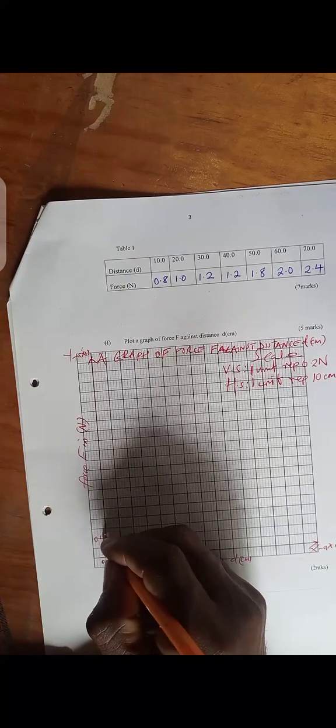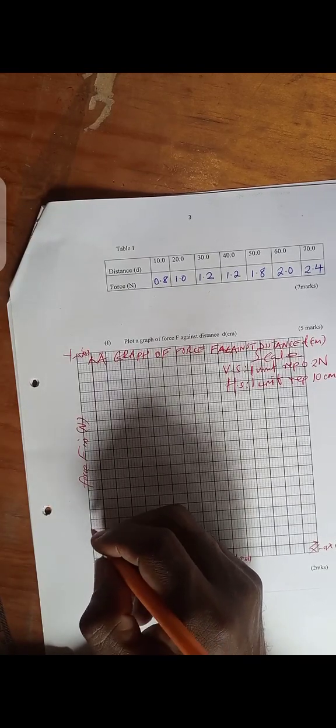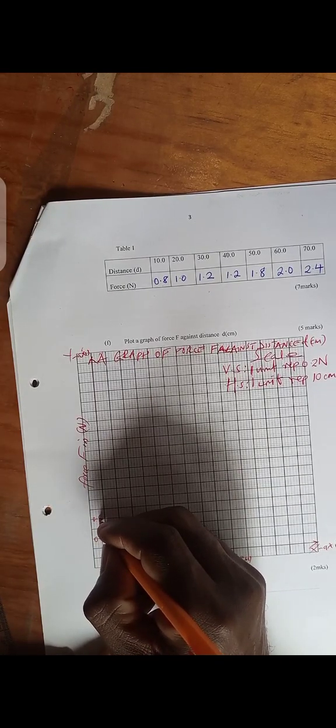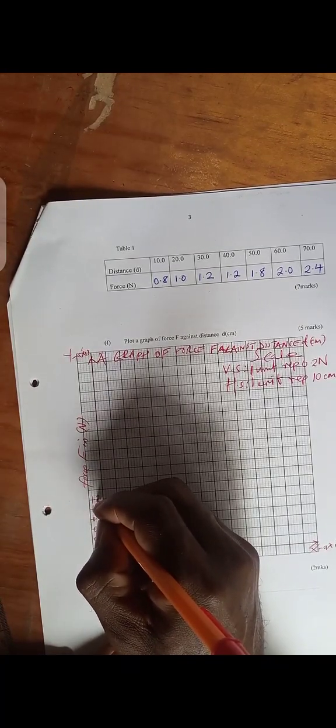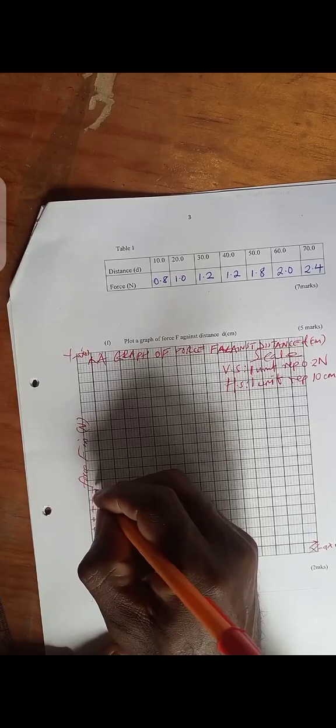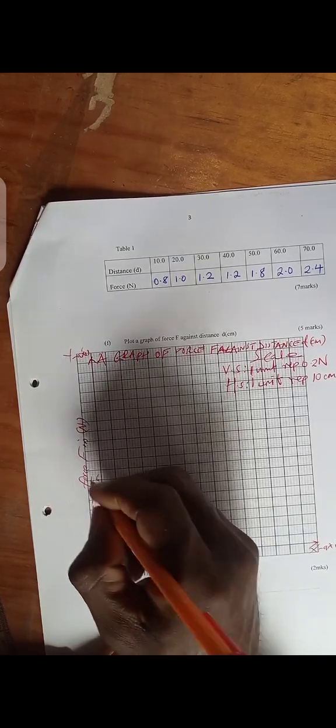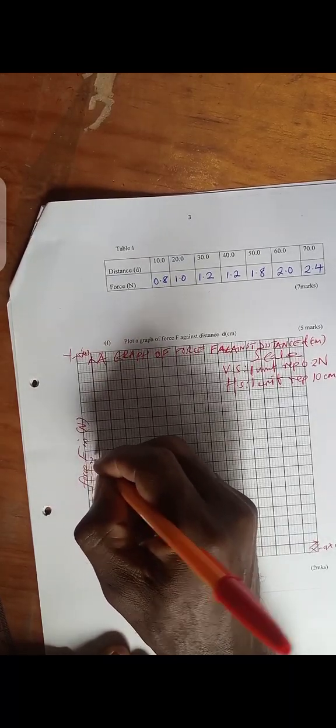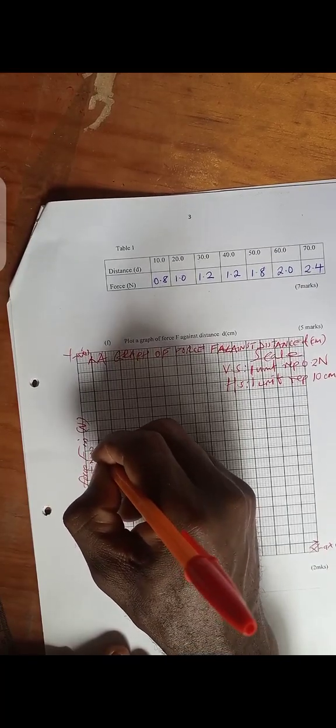From there, according to our scale, y-axis, one unit is representing 0.2 Newton. So you make sure that you go as per that interval until you surpass the last point, which is 2.4 Newton, so that every point is covered within the range of your drawing.